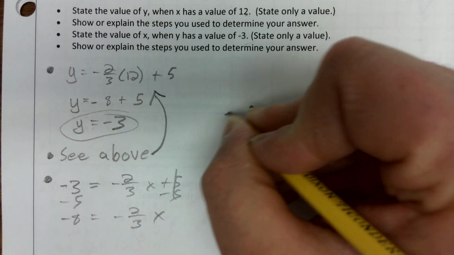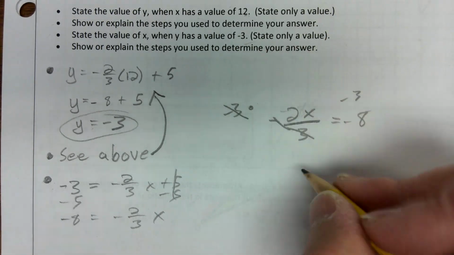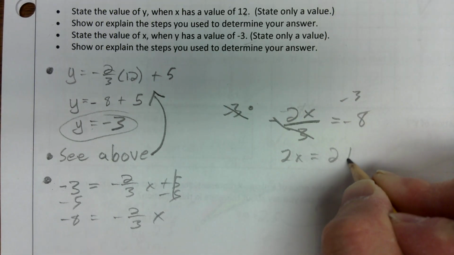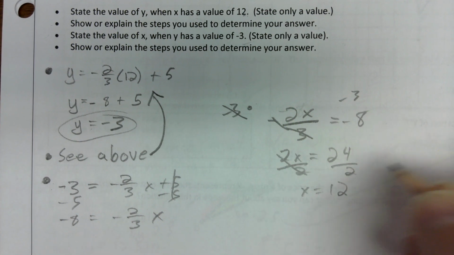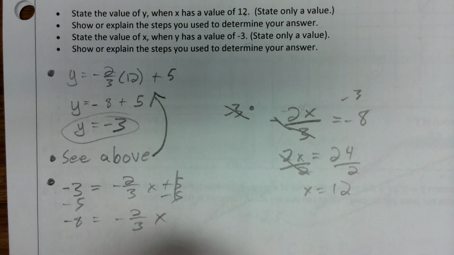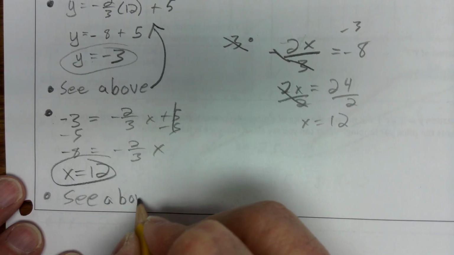I'll just get rid of that negative first. That goes away. So I'm left with 2x equals 24. I divide by 2, and I get x equals 12. So x equals 12 is our answer, and then we have done the work already.